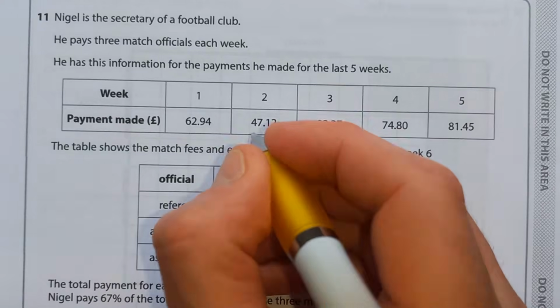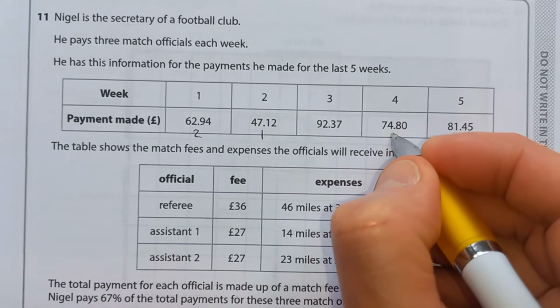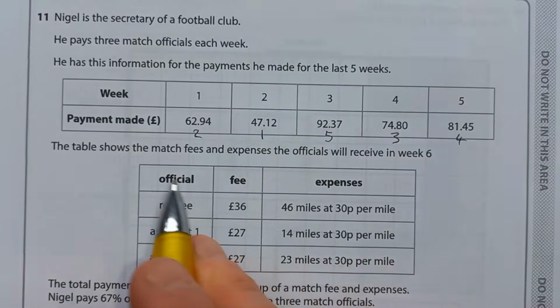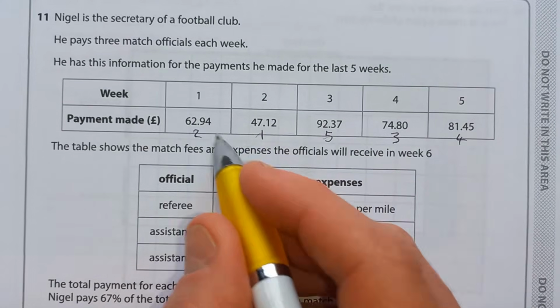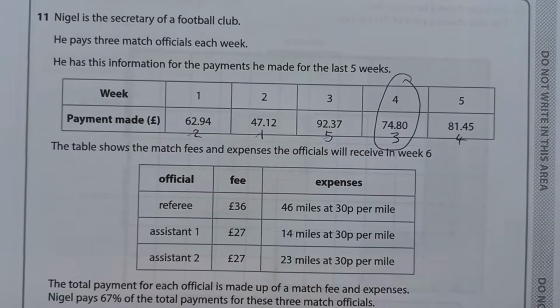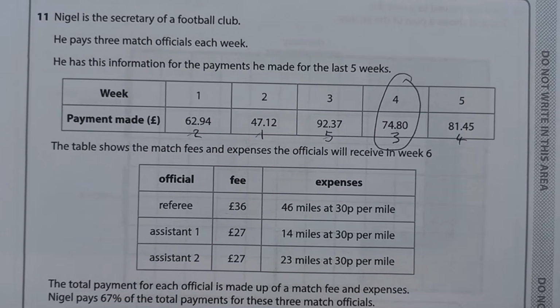Smallest is this one, then this one, then the 74, then 81, and that. I could write them all out, but if I cross off the first and the fifth and the second and the fourth, I'm going to end up with this one. If you want to write them out and cross them off, you can, but I know the median is going to be £74.80.